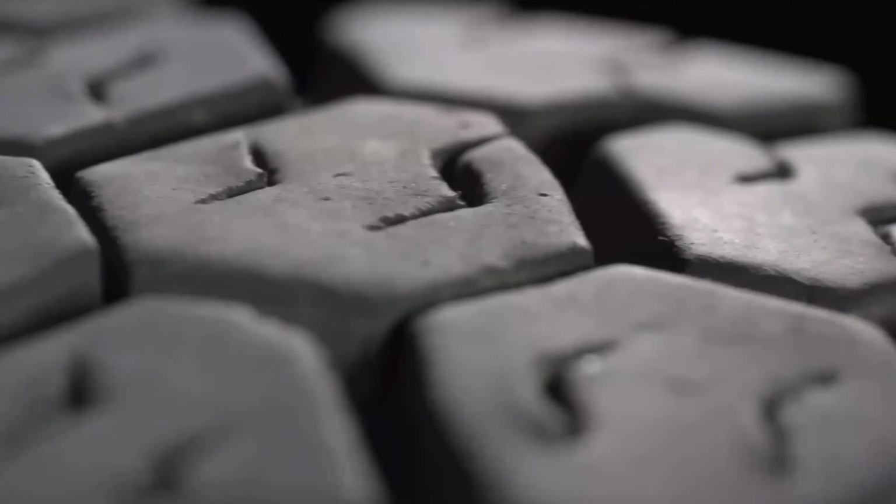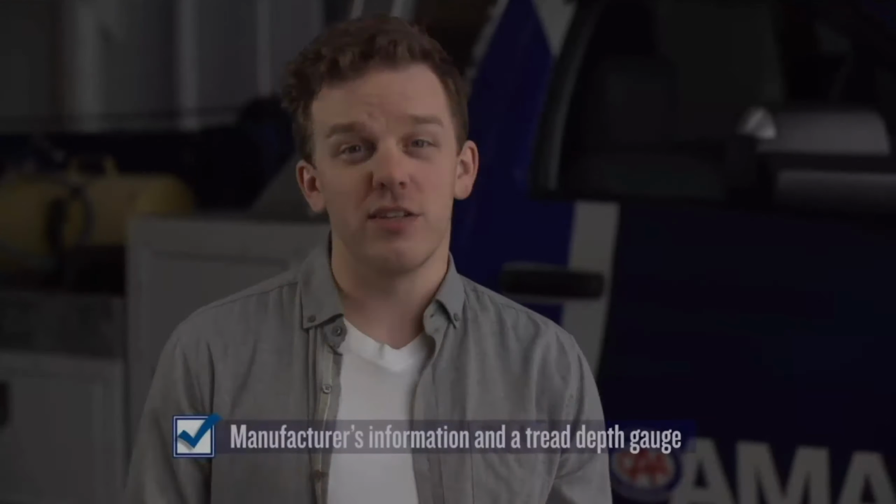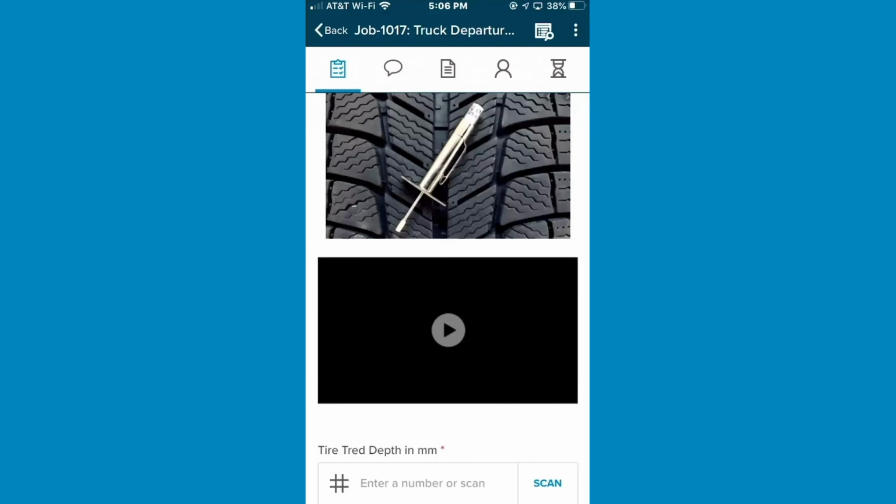So this is just a little video that I uploaded here that explains, I think from AAA, how to best measure a tire tread. But we have many customers that embed this kind of functionality into the SOP, into the checklist, into these instructions, to make sure that the driver is really doing the job in an efficient way.